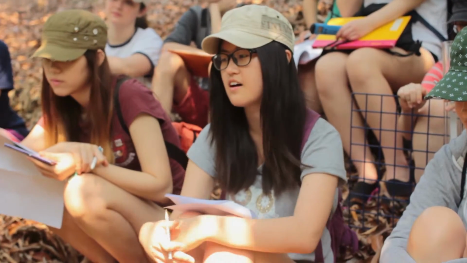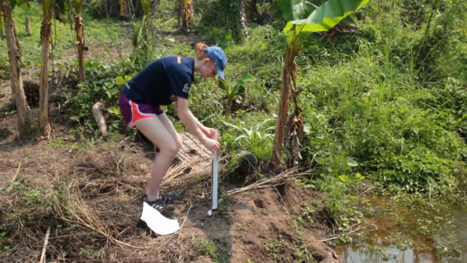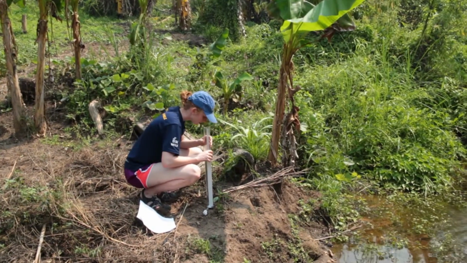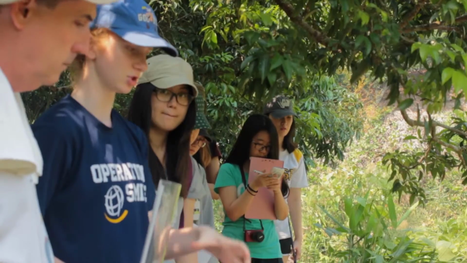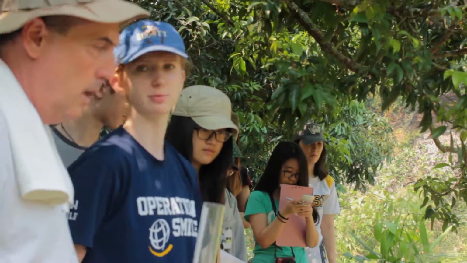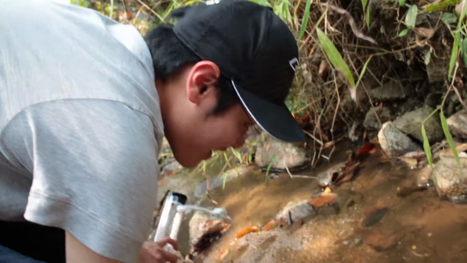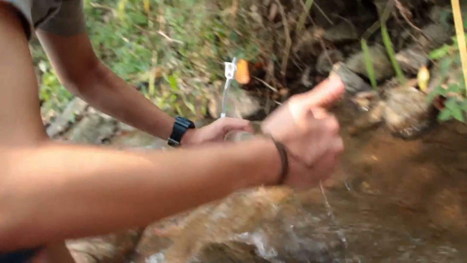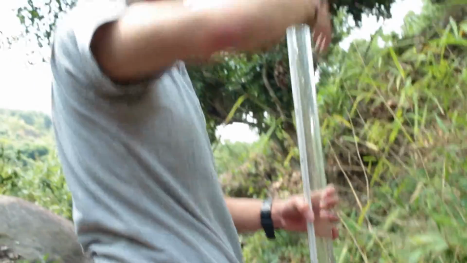I'm investigating the correlation between human structures and the level of dissolved oxygen of an ecosystem. I'm investigating the correlation between the depth of the river and the variety of macroinvertebrates present. My research question is: what is the correlation between the pH level and water turbidity towards the abundance of macroinvertebrates?